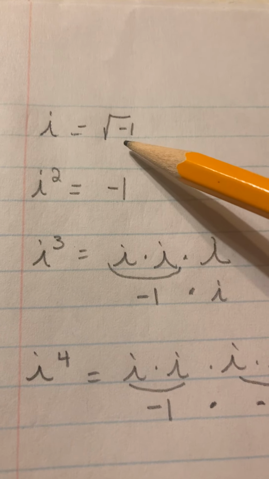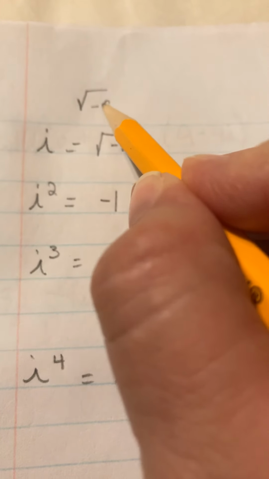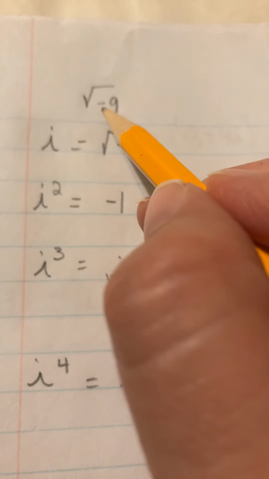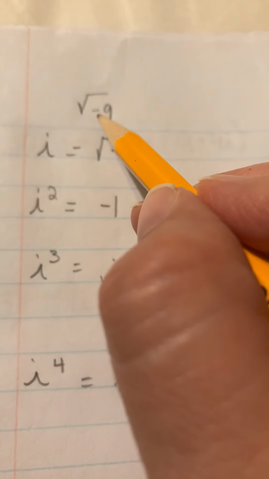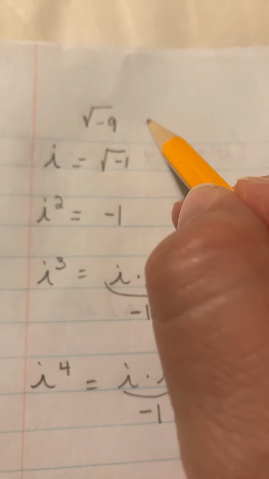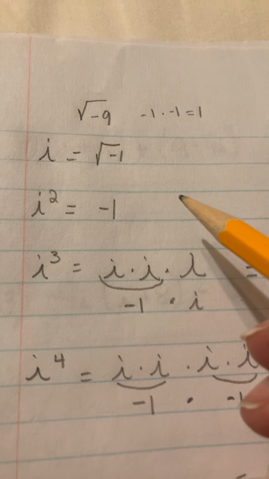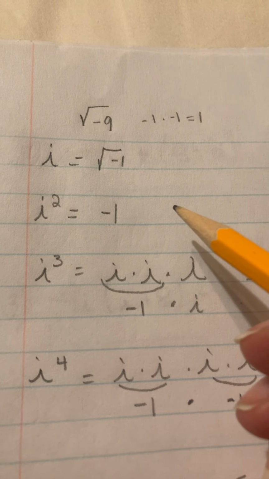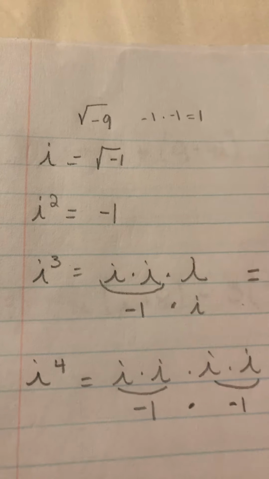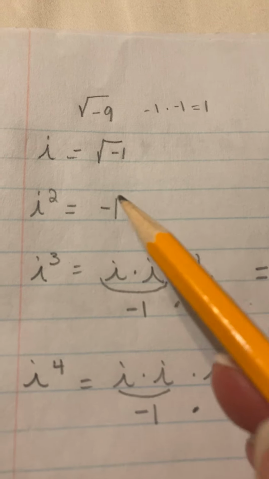All right, so somebody somewhere had to figure out, hey, if we have the square root of -9, we know what the square root of 9 is, but we don't know what the square root of -1 is, because nothing times itself is going to give you -1. Because -1 times -1 is a +1. +1 times +1 is a +1. Then if you do -1 times +1, that's a negative, but it's not itself. It has to be times itself.